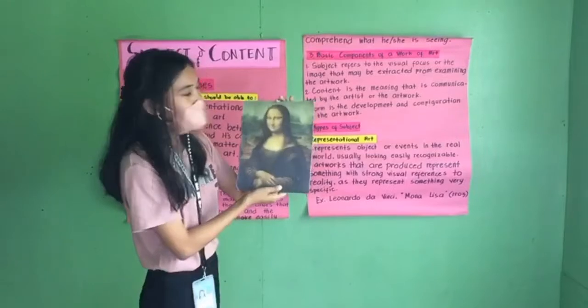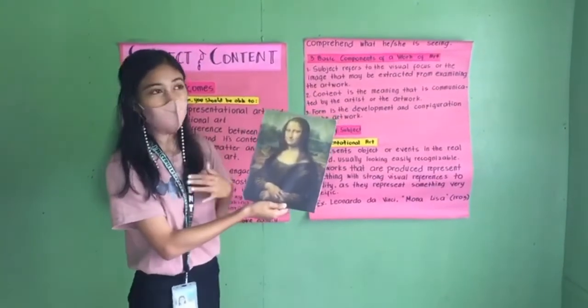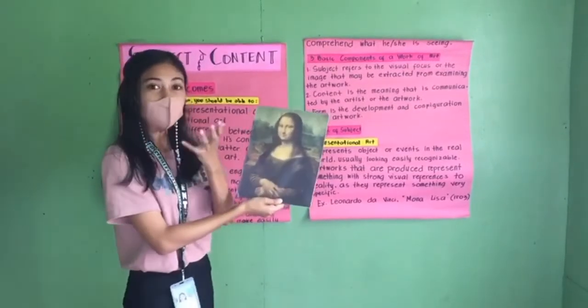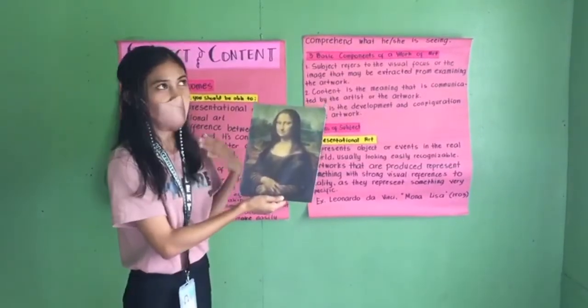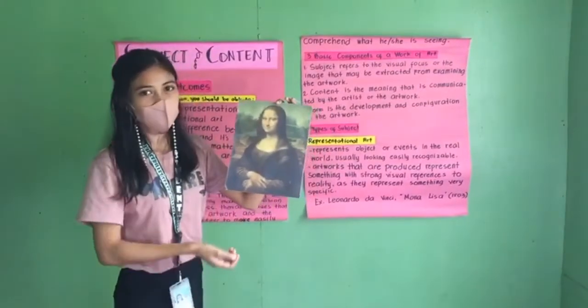The meaning of this painting is, I think, she is quite serious. The emotions: the eyes are serious, but the lips are quite smiling. So I think it's between a mysterious smile or a serious person.